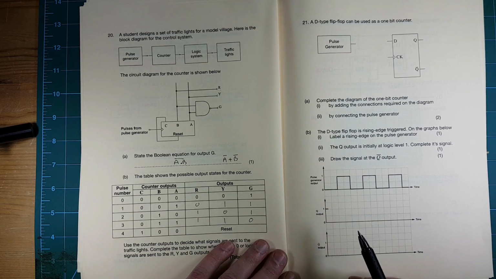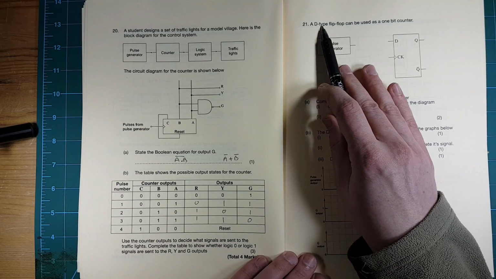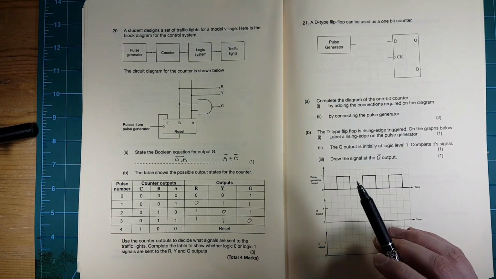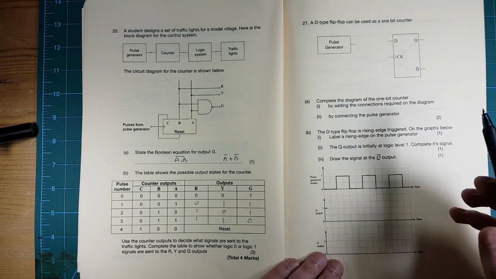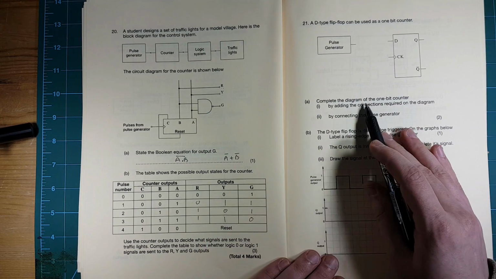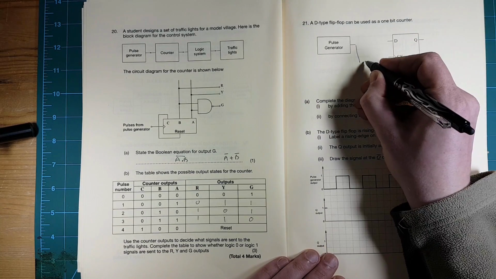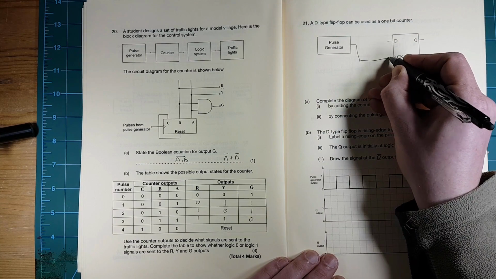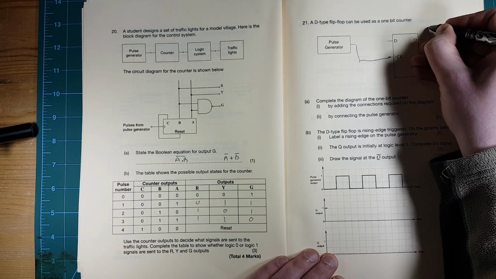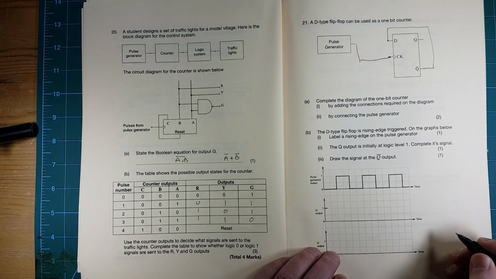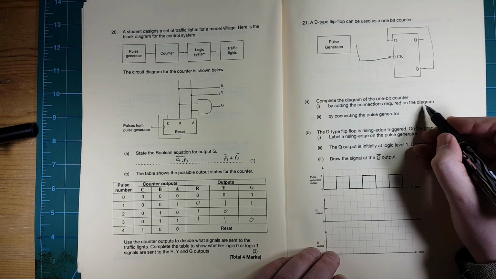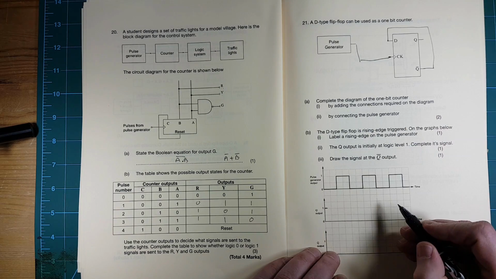but hey, just roll with it. Okay, a D-type flip-flop can be used as a 1-bit counter. Right, now is when we connect Q back to D. Complete the diagram of the 1-bit counter by adding the connections on the diagram. So pulse generator goes into the clock, and Q goes back to D. So there's my 2 there.